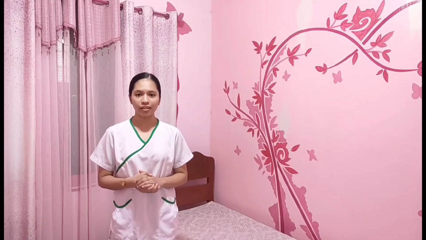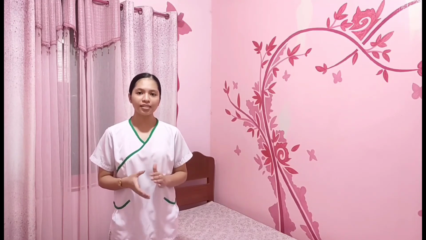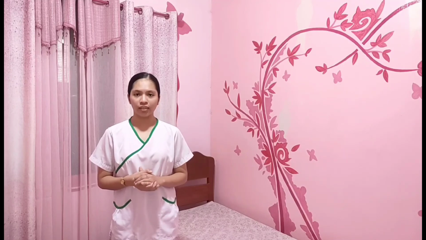Let's proceed to the next assessment. Assess the client's sensorium, memory, ability to calculate problems, and ability to think abstractly.